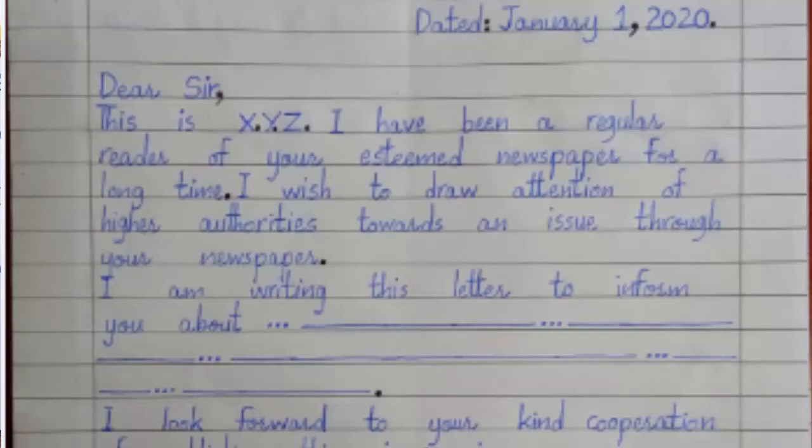I have been a regular reader of your esteemed newspaper for a long time. I wish to draw attention of higher authorities towards an issue through your newspaper. From here you will change the paragraph. This is the body going on. This was the first paragraph of the body. It has greetings. And then you are starting the purpose or the details of that letter.